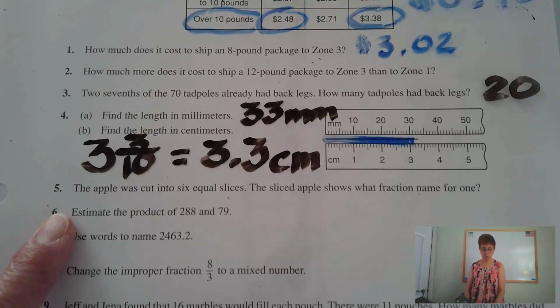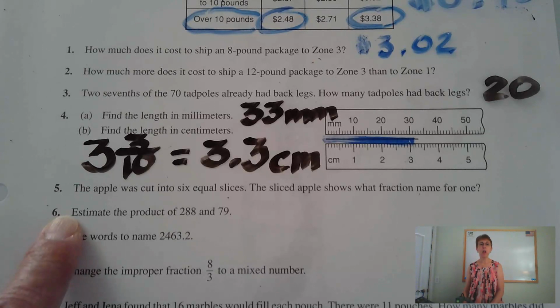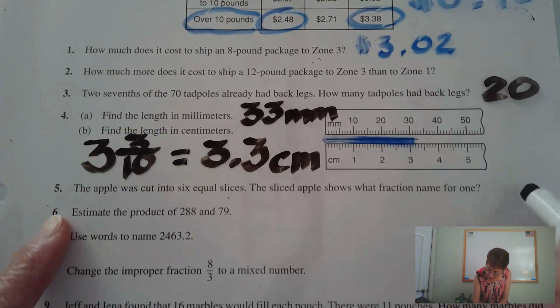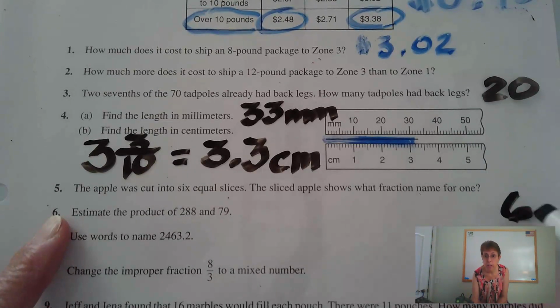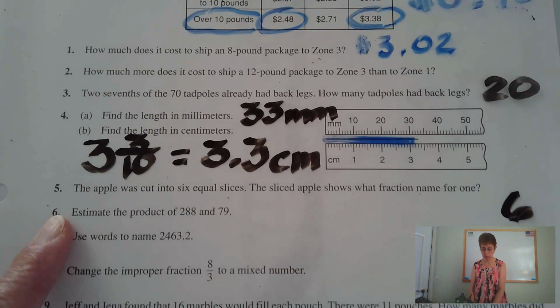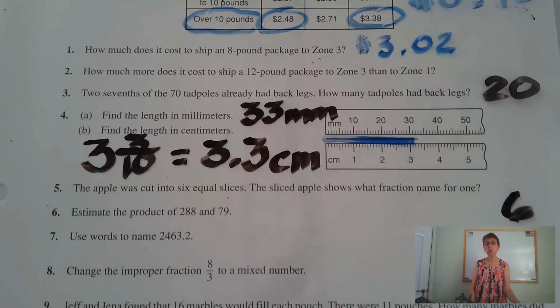Okay, let's move to number 5. Number 5 says, the apple was cut into 6 equal slices. The sliced apple shows what fraction named for 1? Well, if the apple was cut into 6 equal slices, then that tells you right away that the denominator is 6 because you have 6 equal parts. And remember, it's the numerator of your fraction that always answers your question.